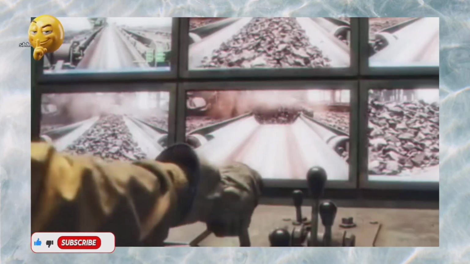Drilling rigs bore into solid stone. Controlled explosions break the rock apart. Giant excavators load the ore into haul trucks capable of carrying hundreds of tons. The raw ore begins its journey to the processing plant.